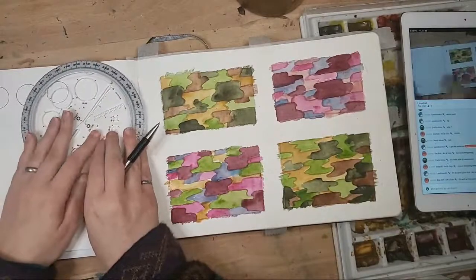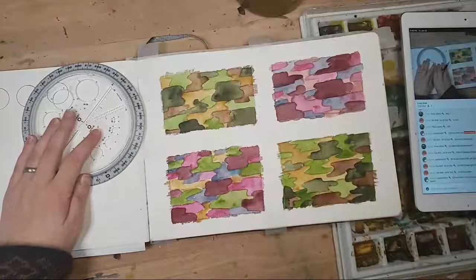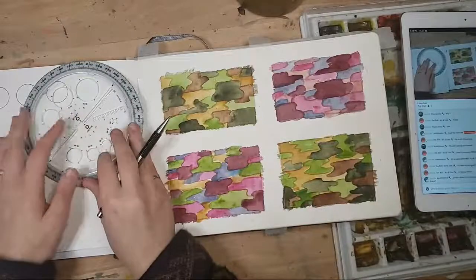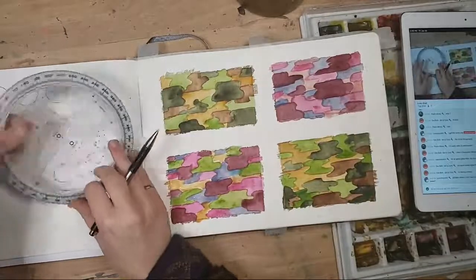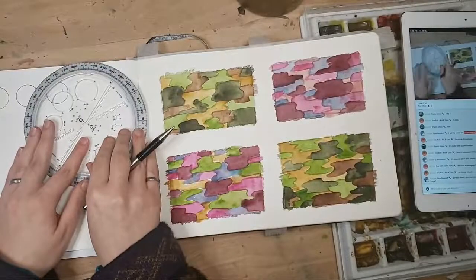I'll trade you. It is a time saver. It's really neat. Do you like it?